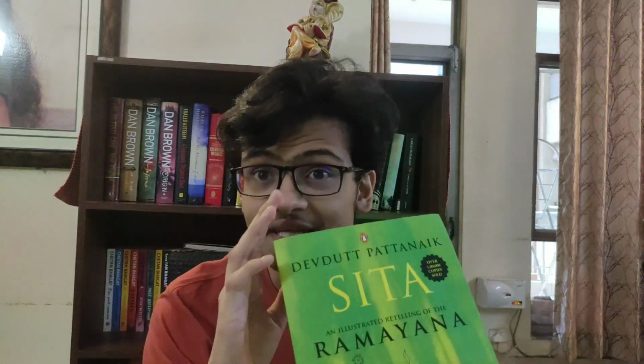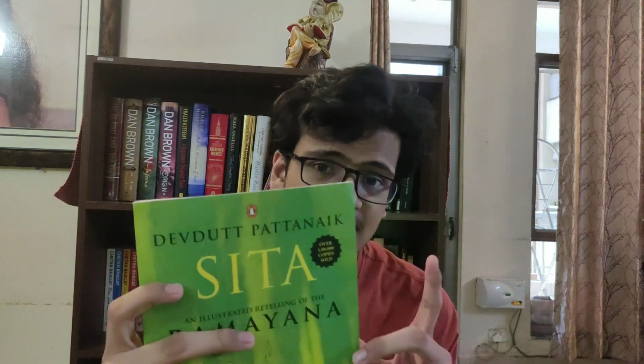We have seen so many series and so many movies where we have seen the whole story from Ram's perspective, Ram's point of view. But in this book, we see Ramayan's story from Sita's point of view. And this is very amazing. I mean, seeing the whole story from Sita's point of view, Sita's ups and downs, and so many other things.